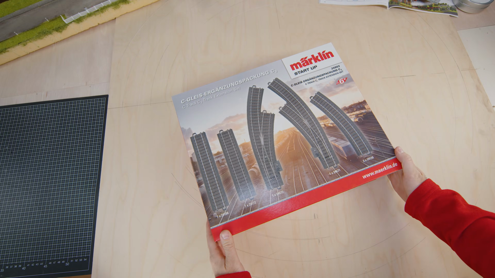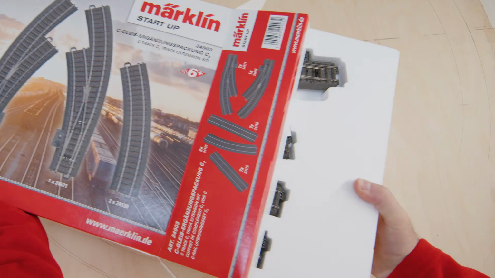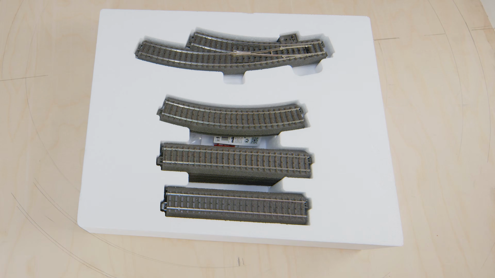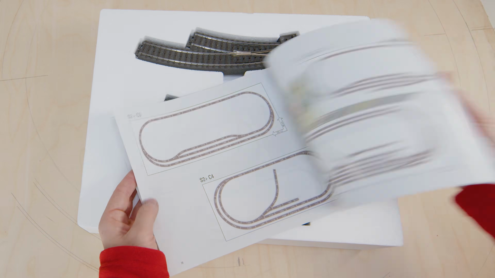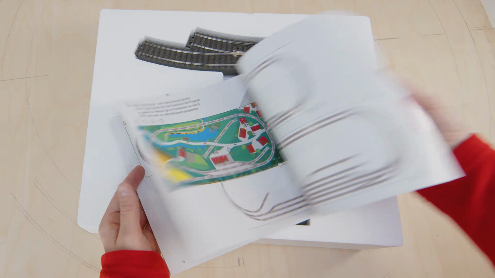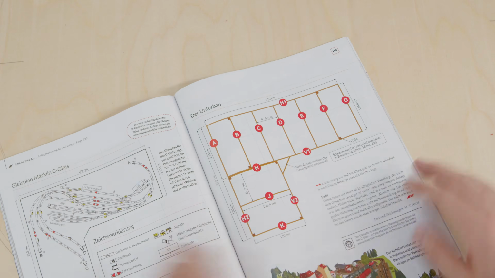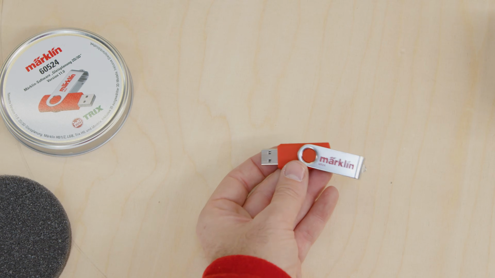This can be done, for instance, using the curved turnouts from an extension pack for the Märklin C-Track. That pack already includes 2 curved turnouts and curves. Here you can also find more track plans that can be easily built using the various Märklin extension packs. Even more track plans are available in the Märklin magazine or for download on the Märklin website.